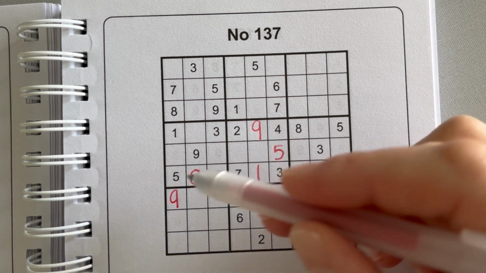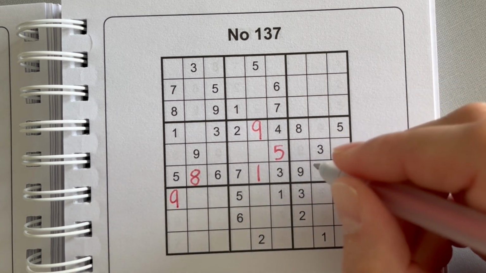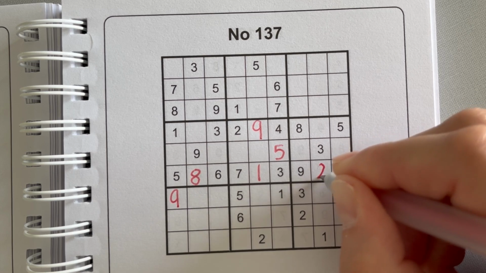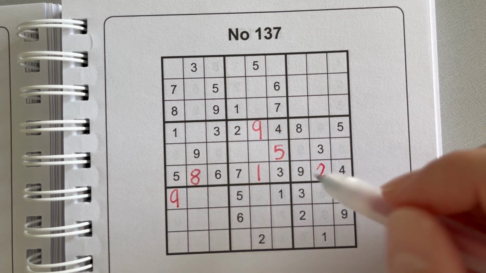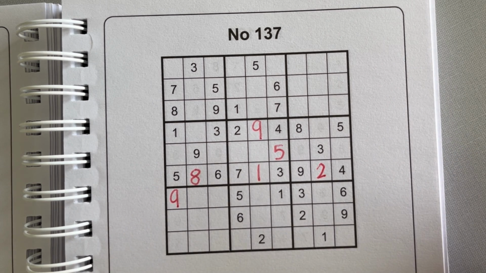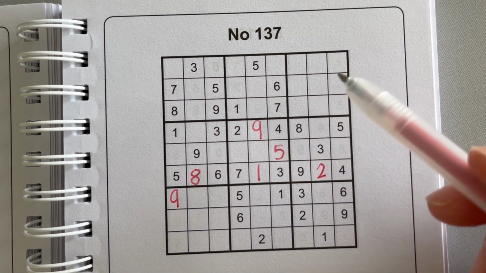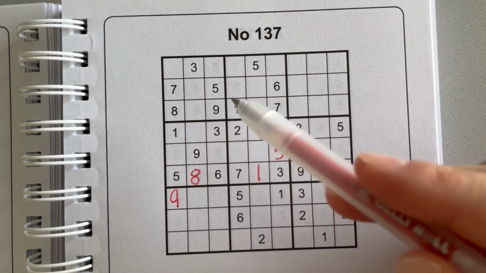Alright. I just noticed this row is almost complete, so I have 1. This will be a 2. 3, 4, 5, 6, 7, 8, 9. Okay. So I'll go back and kind of look.